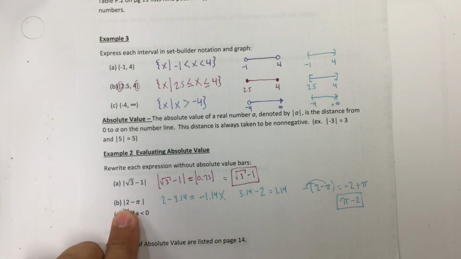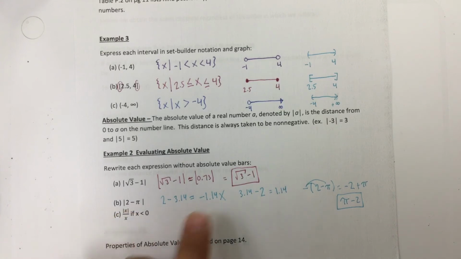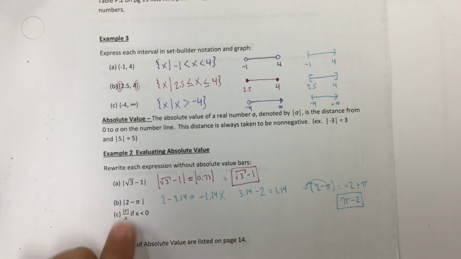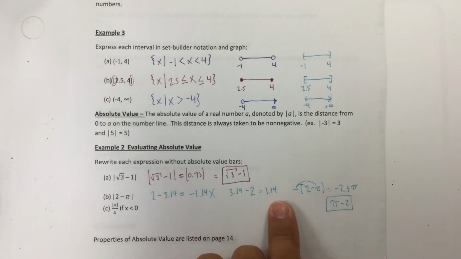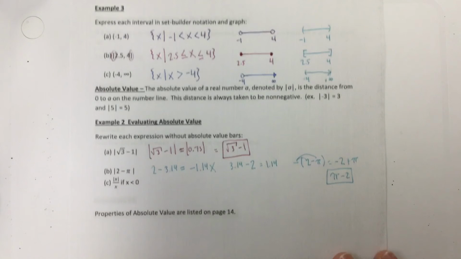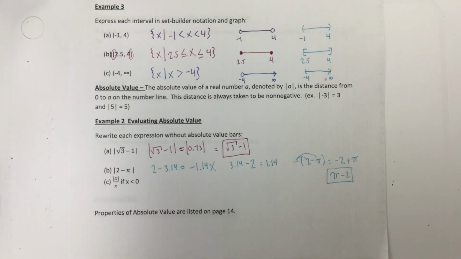If you take 2 minus pi and you type it into a calculator and you get a negative number, then switch it around. Instead of saying 2 minus pi, do pi minus 2, and that gives me a positive answer, and that's what I'm looking for, okay?